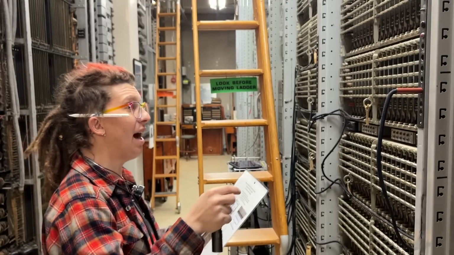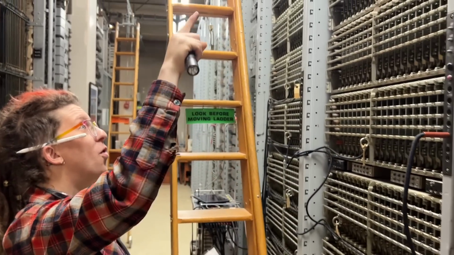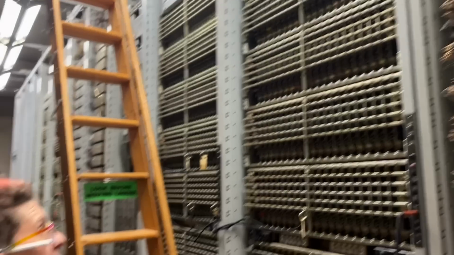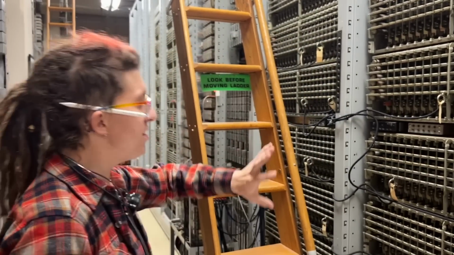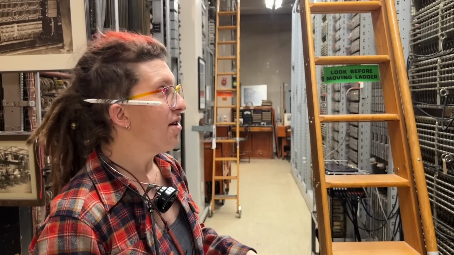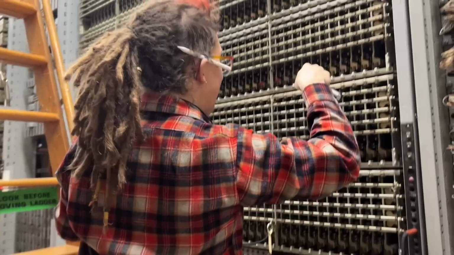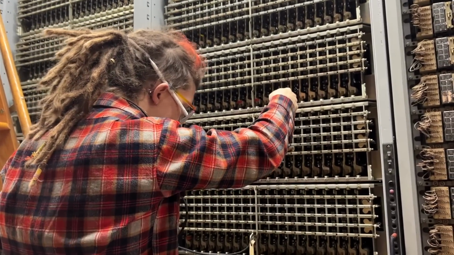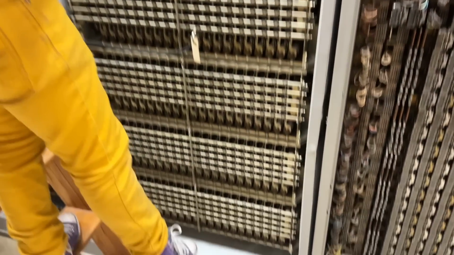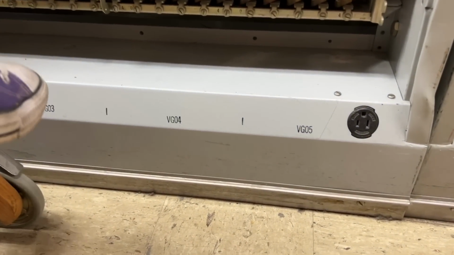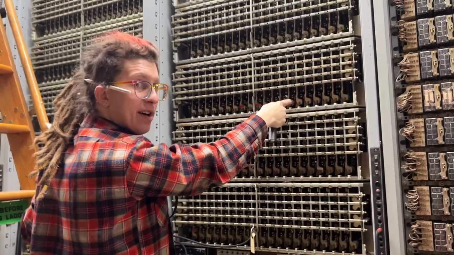So what we have to do now is find for our subscriber, what is their address on this frame? What is their physical address? So the first two digits are easy, frame number 0. The next thing we're going to be looking for is which vertical group are they in? So they are right here, and down at the bottom of the frame, stenciled in black, if you follow this line all the way down, they're in vertical group 04.